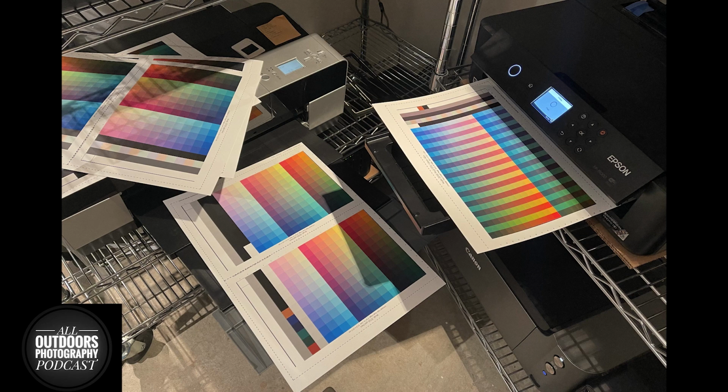And making a print profile is the same process. We print a couple thousand color patches. They get read in by a spectrophotometer. They go through the profile creation process. And at the end of that, we have our output profile. And so that makes sure that the colors that are on your screen are matched as closely as possible on paper.